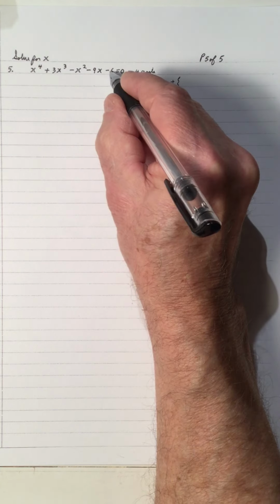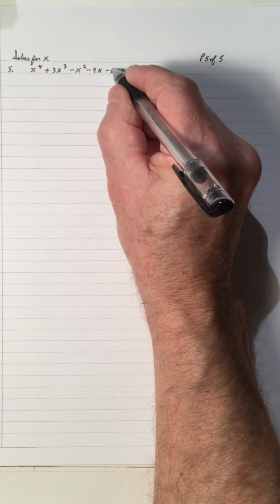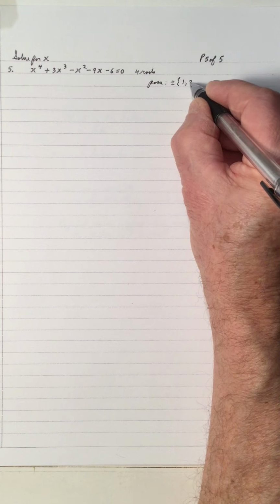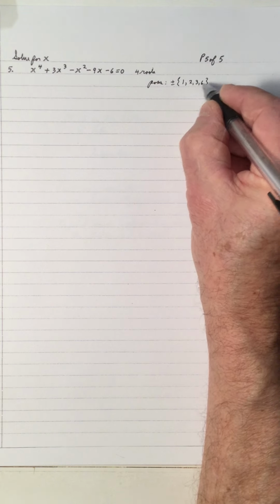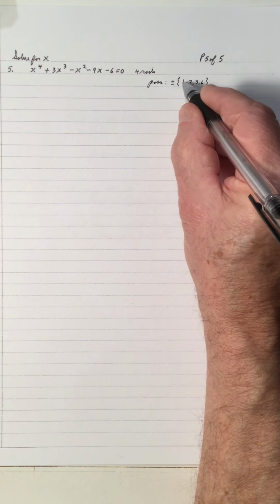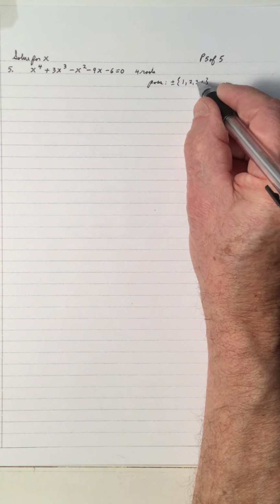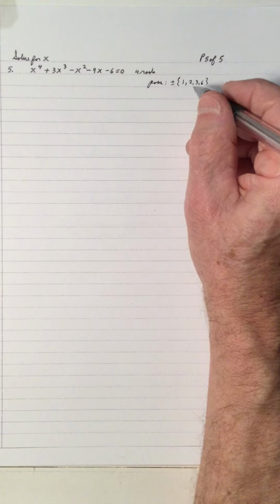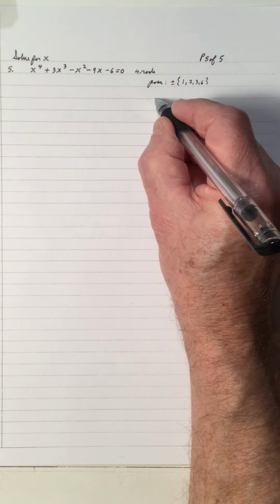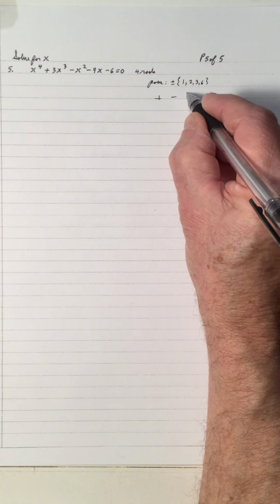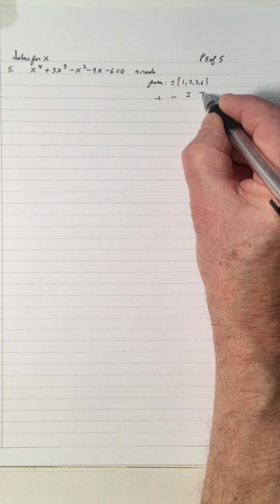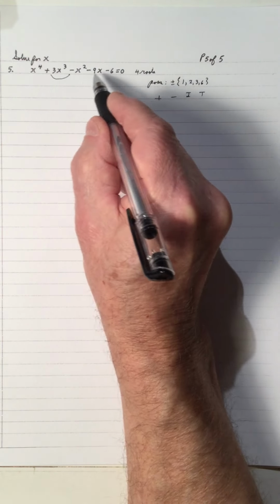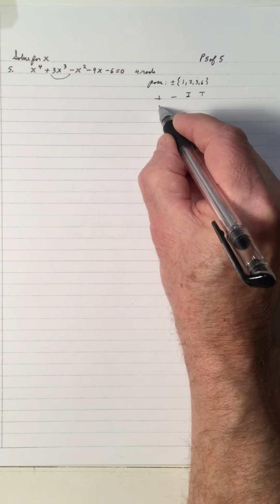The possible roots are the factors of 6, because the leading coefficient is a 1. Factors of 6 are 1 times 6 and 2 times 3, so it's 1, 2, 3, 6. These are all the factors of 6, so plus minus 1, plus minus 2, plus minus 3, plus minus 6 are the possible roots. And when I have that done, I check Descartes' rule of signs. So we look: plus, minus, 1 change, and there's only 1 positive.